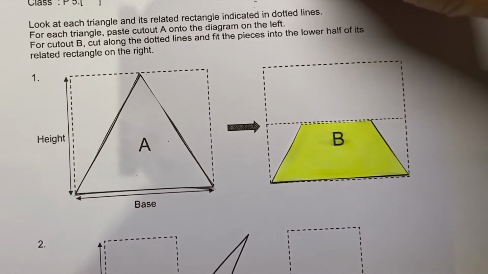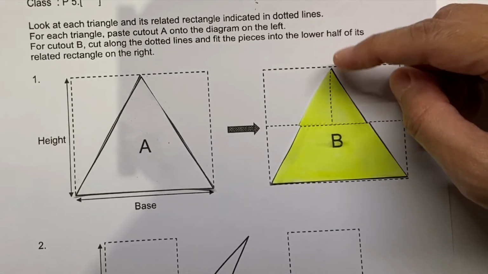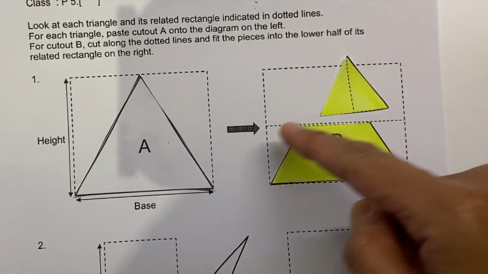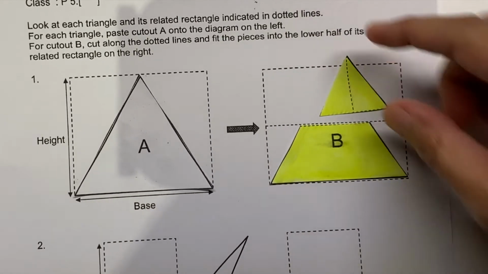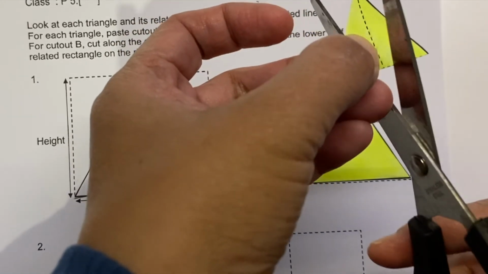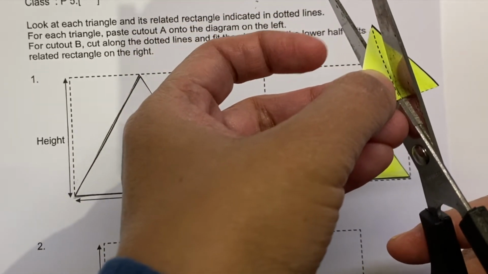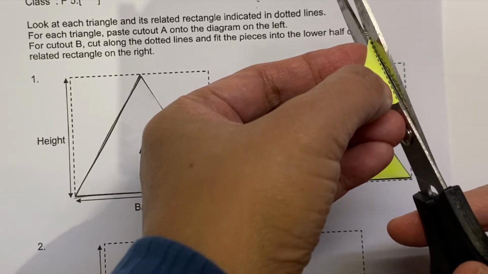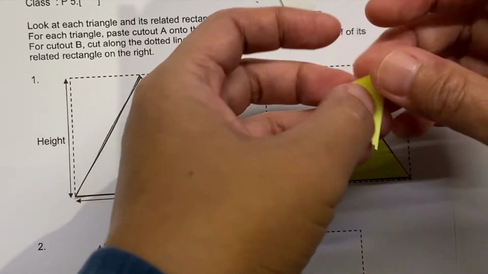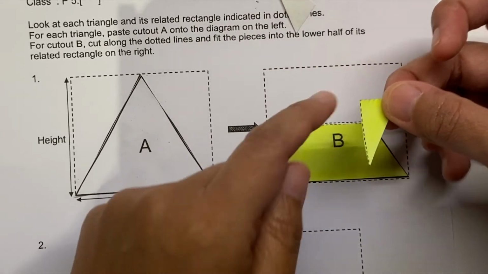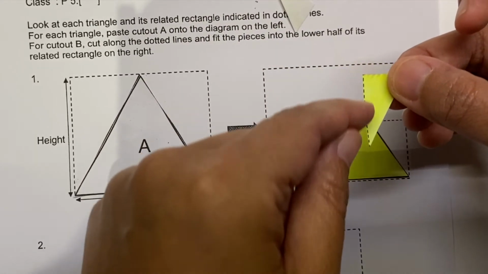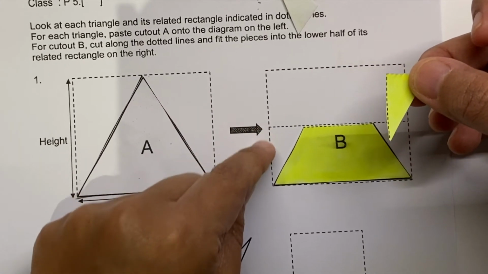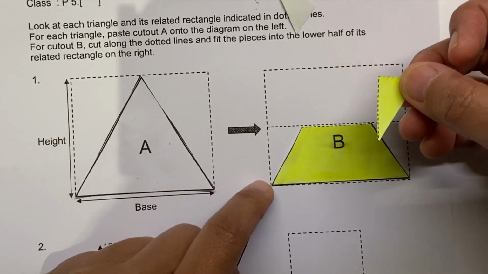This is the vertex of the triangle, right? Do you think I would be able to fit it in the two corners? So what I do, again, is cut following along the dotted line. Now I have to paste this, bearing in mind that this is the height of the triangle. The height of the triangle will have to meet the breadth of the rectangle.